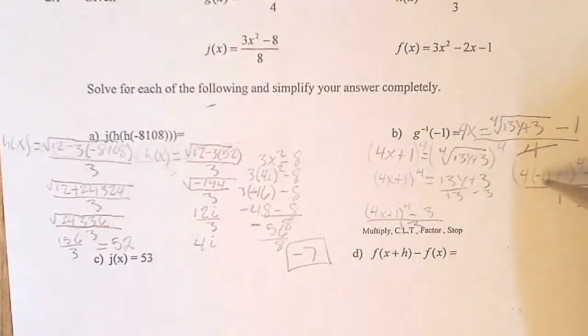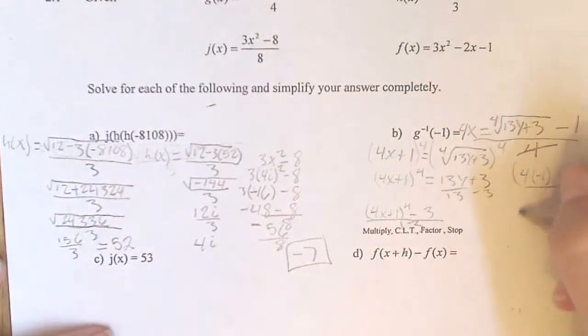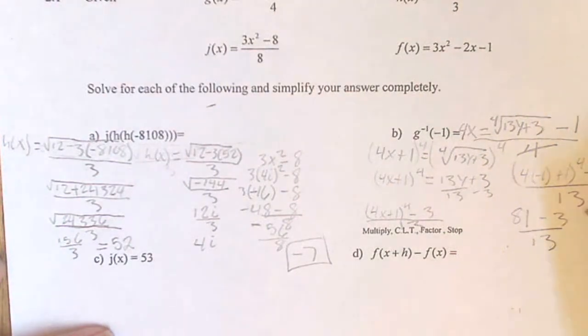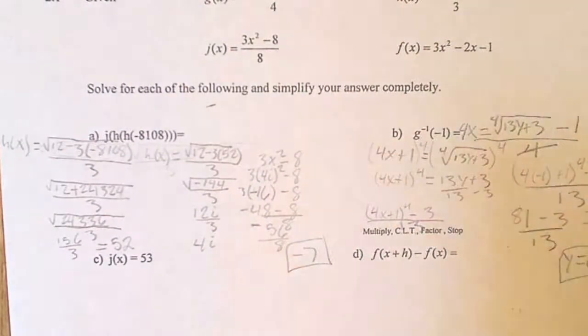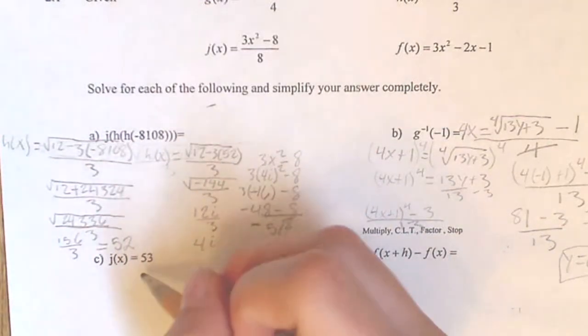So 4 times negative 1 is negative 4, plus 1 is negative 3, to the fourth power. Negative 3 to the fourth is a positive 81, minus 3 over 13. 81 minus 3 is 78 over 13. So that means your final answer is y equals 6.